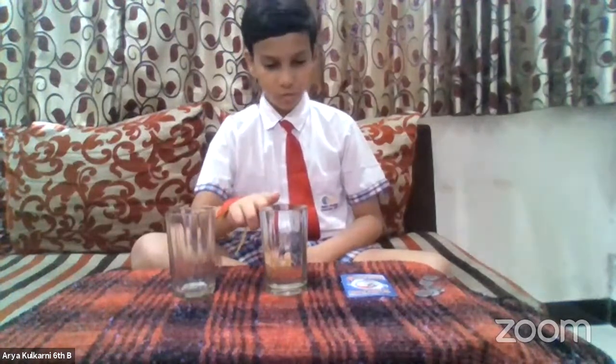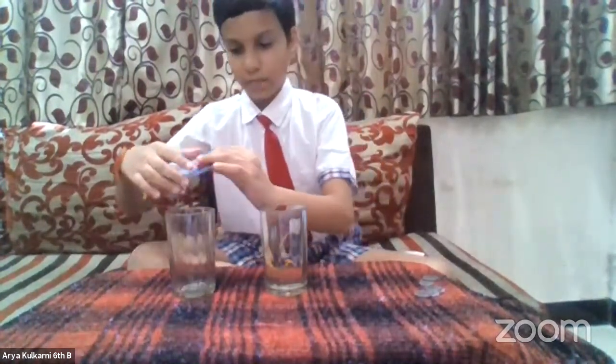My name is Arya Kulkarni and today I will perform an experiment on balancing coins on a card. For this experiment, the materials required are an empty glass, a glass with water, a card and a few coins. So let's begin. Step 1. First, put the card on the empty glass and place a coin on it.